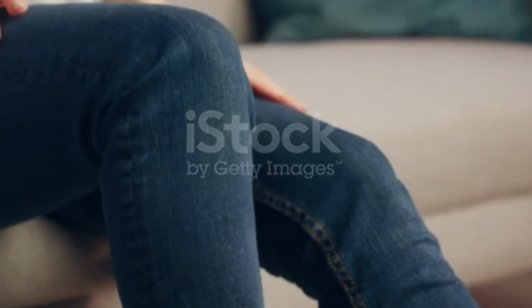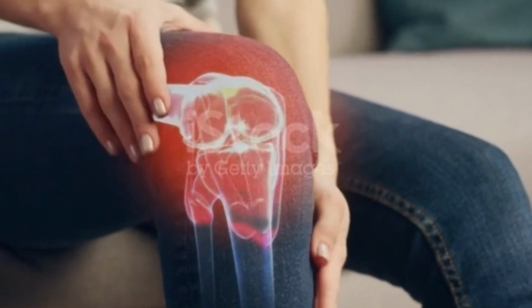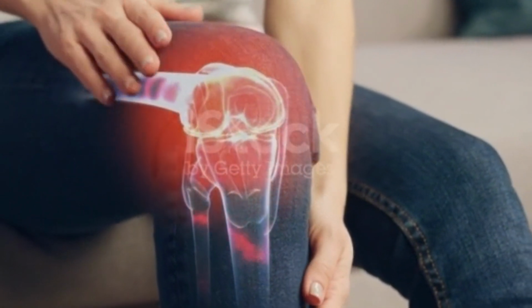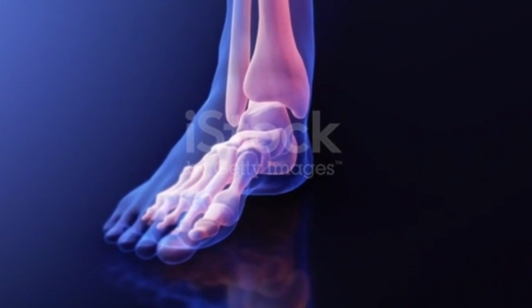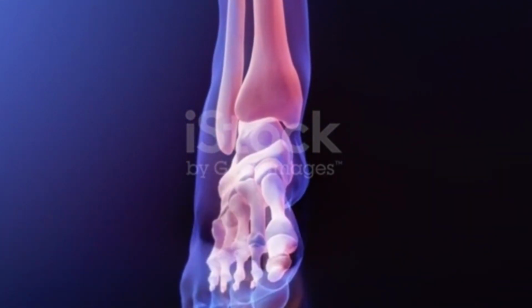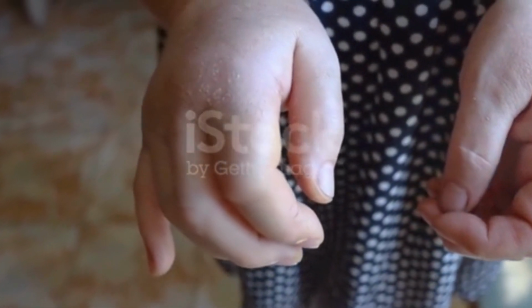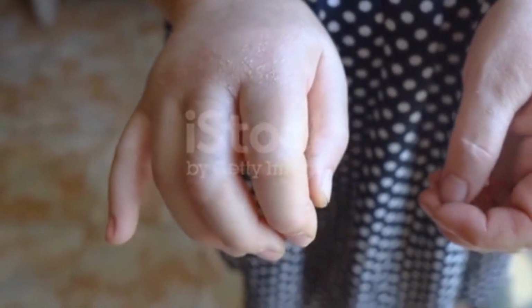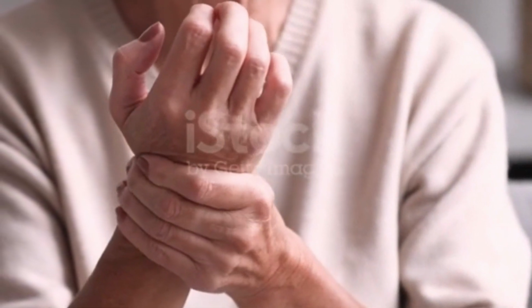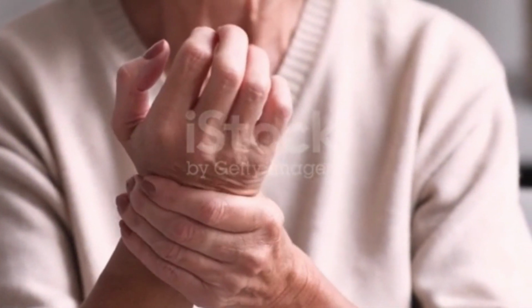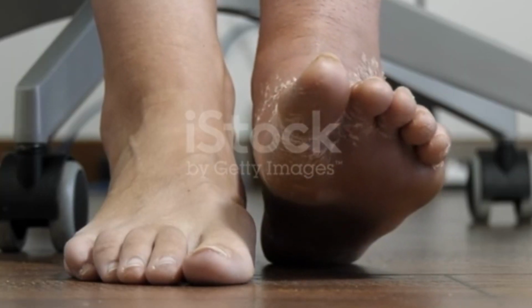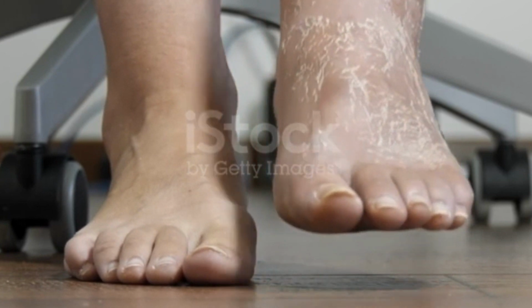For general questions, it will be about muscle pain or joint pain, and also questions about swelling. Let me give you an example for that. Do you have muscle pain or are you experiencing joint pain? Have you noticed any swelling?